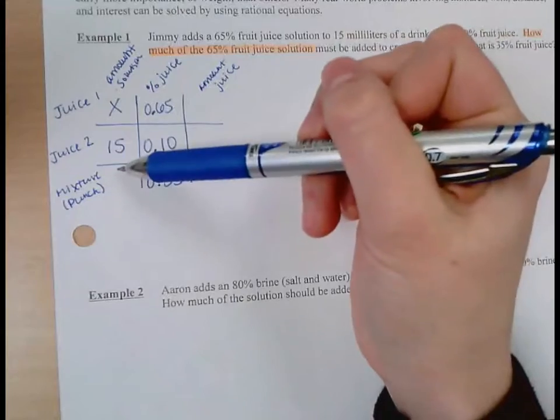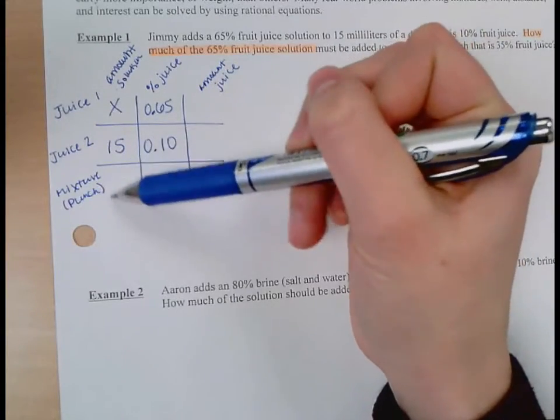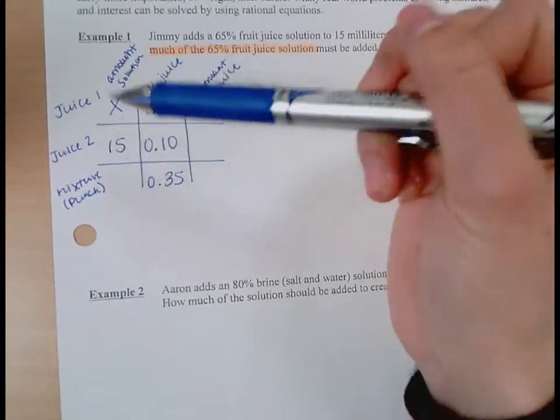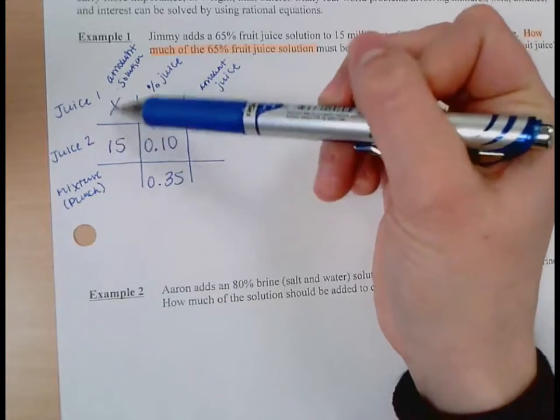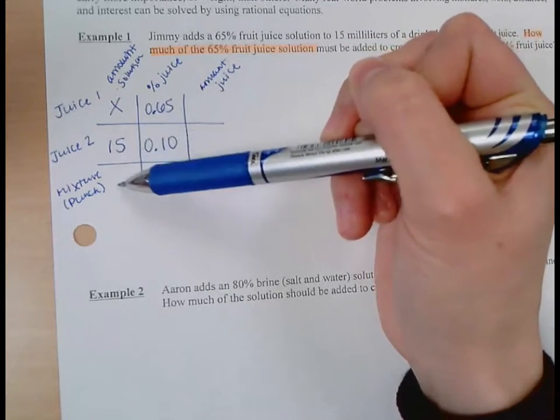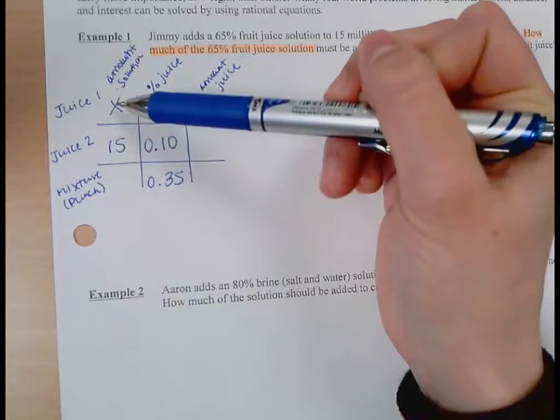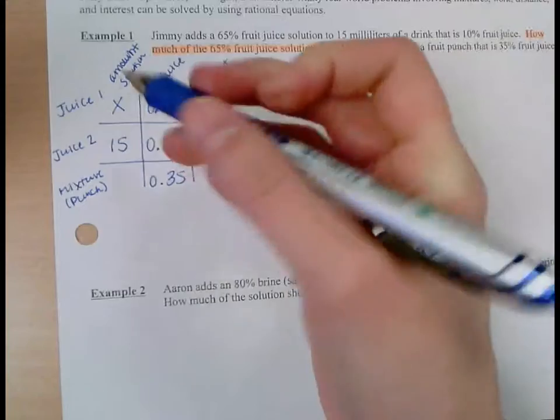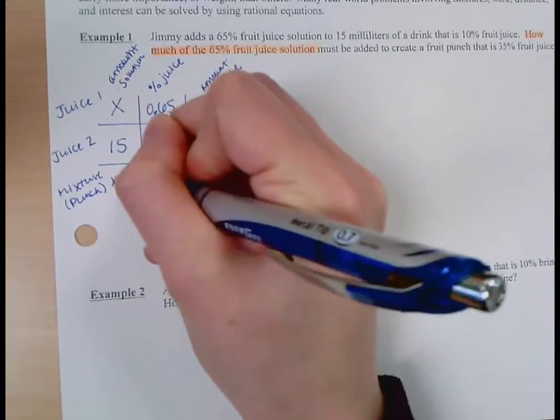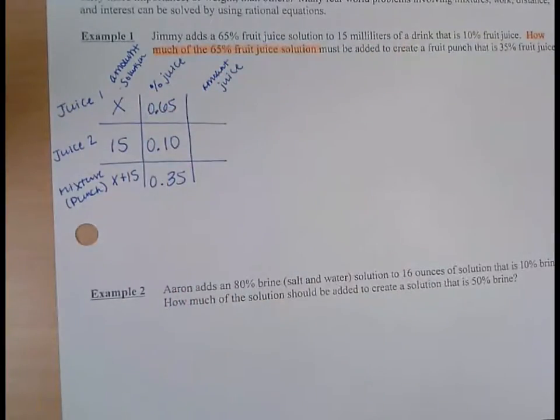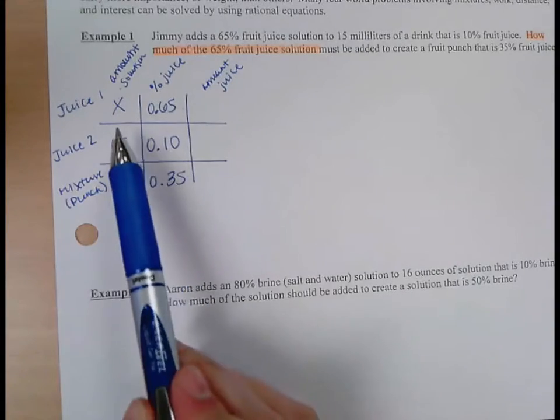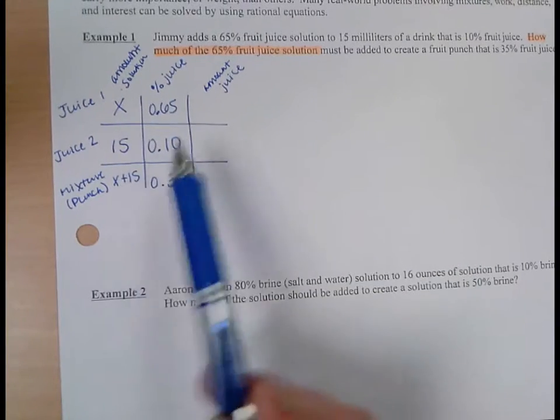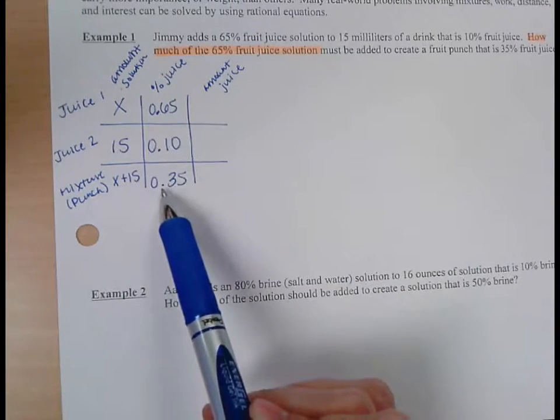Okay, so how to fill in this amount? First of all, the amount of the solution for the punch. If juice 1 and juice 2 are being added together, they're being mixed to create this, then the amount of each must be added to get the amount of the mixture. So this amount must be x plus 15. I'm adding x milliliters plus 15 milliliters, so that's just the amount. And then, if I have the amount of each solution, I have the percent of juice that's in each solution.